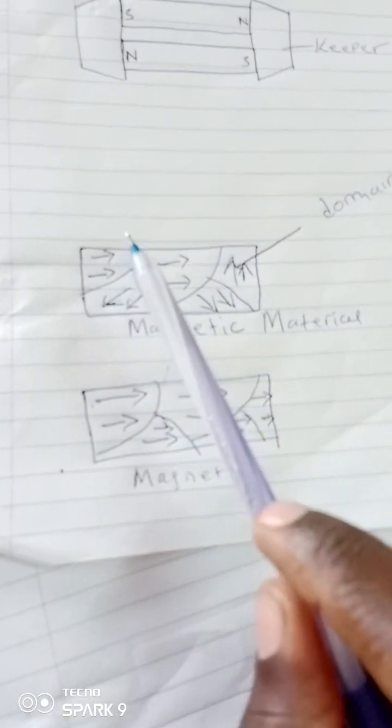So what happens when you are magnetizing a magnetic material to become a magnet? You apply a magnetic field either by stroking, by electrical method, or any other method. So that magnetic field is what forces or causes the domains and the dipoles in the domains, all of them, to face the same direction. So when you apply an external magnetic field, these dipoles face the same direction in every domain. Zote zinaangalia the same direction. Once all of them face the same direction, this is a situation where the material tends to be magnetized.